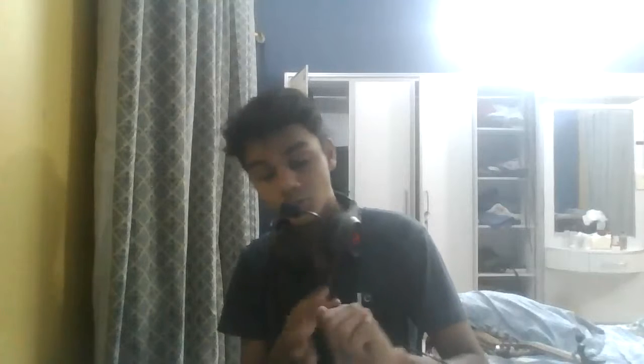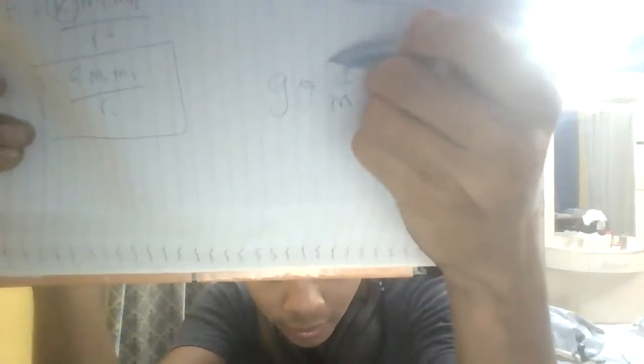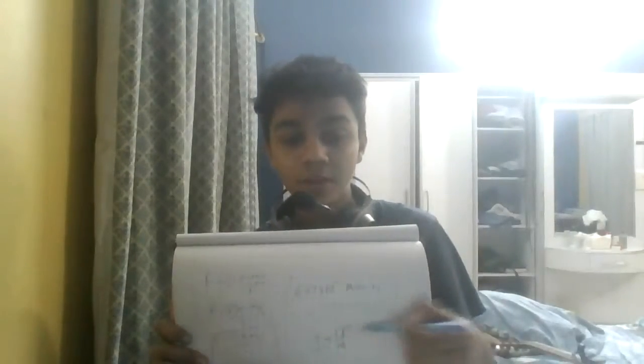So again, the formula here is g equals F upon m. But g is not directly proportional to 1 upon m, because this force right here is not a constant force. It is constantly changing and it depends on the mass m.